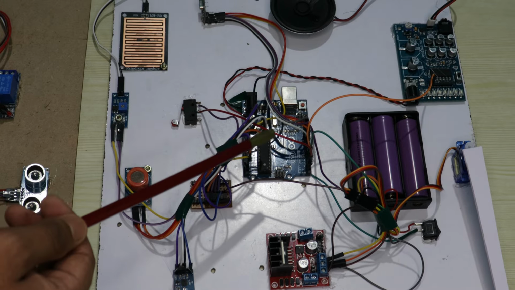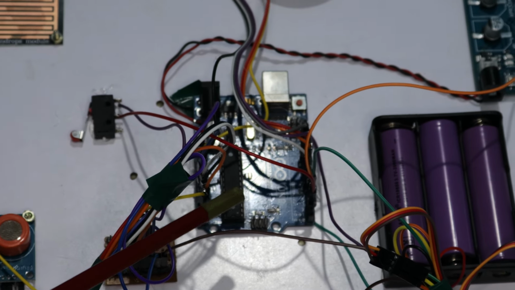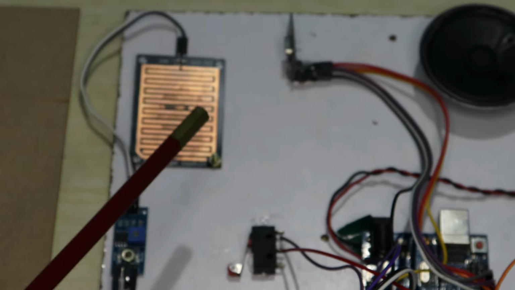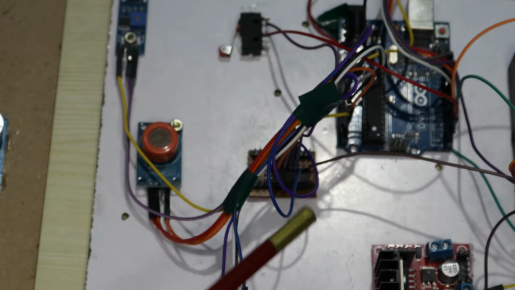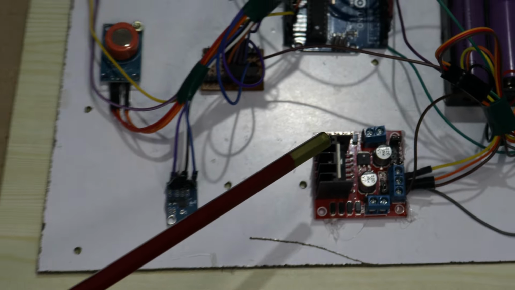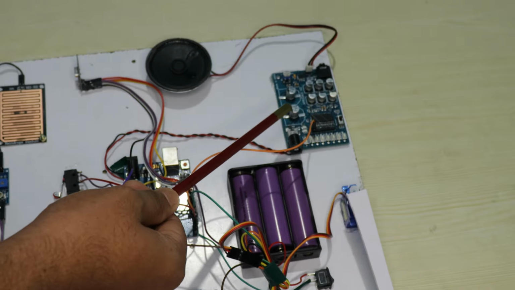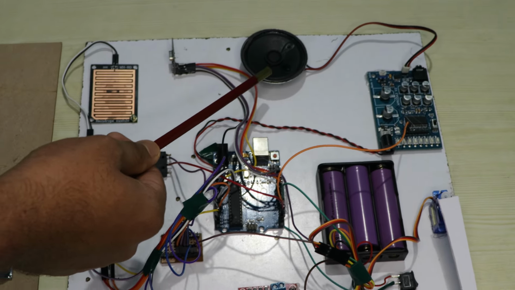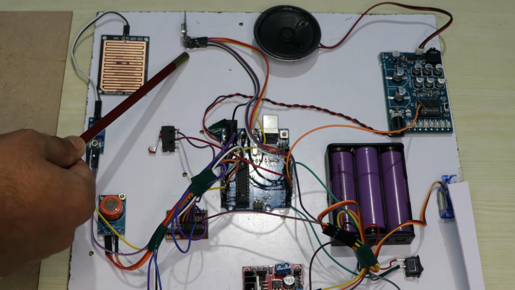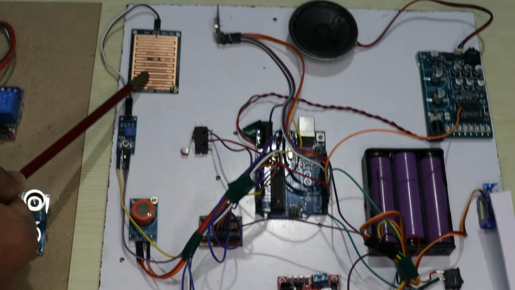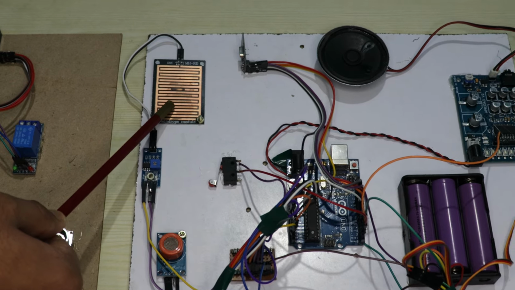In this helmet part we are using an Arduino Uno microcontroller, and here we are using a rain sensor, alcohol sensor, accelerometer, motor driver, servo motor, amplifier, speaker and NRF module. This is the limit switch. The rain sensor is used to detect the rain.